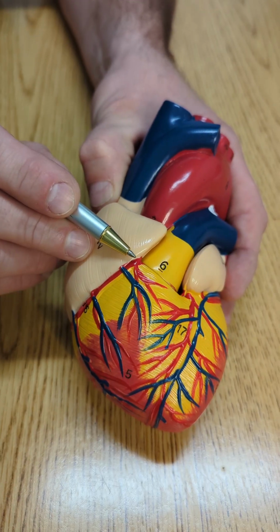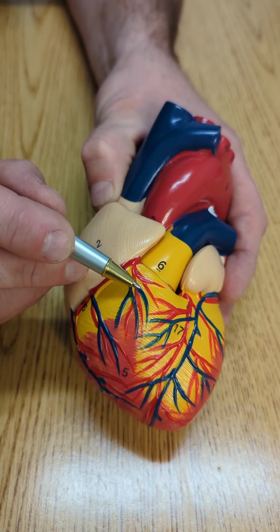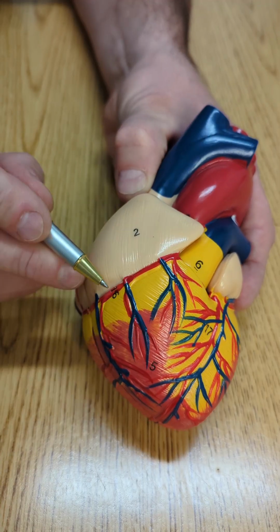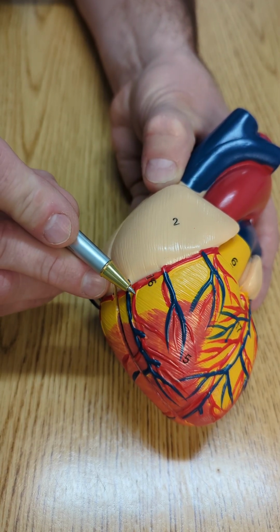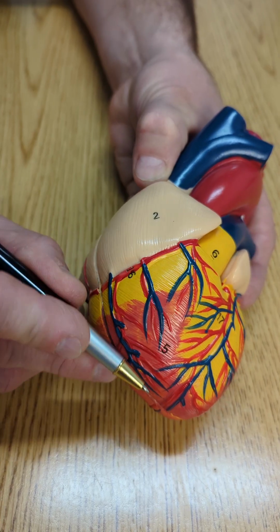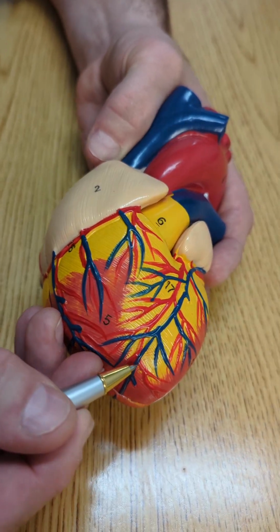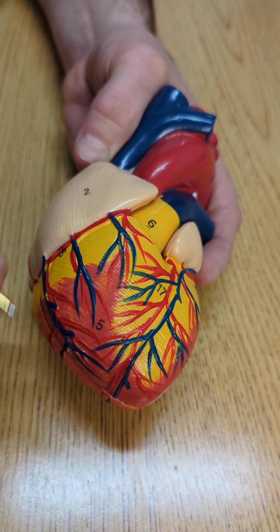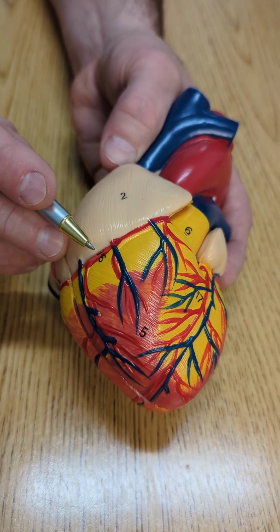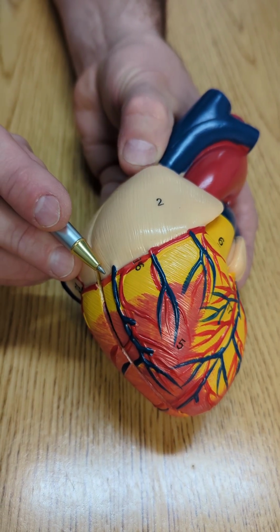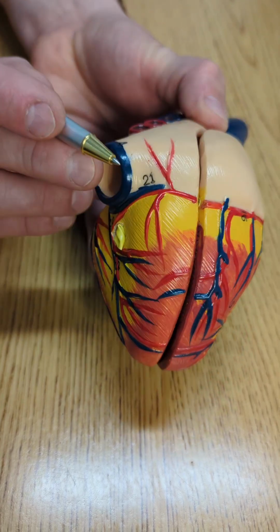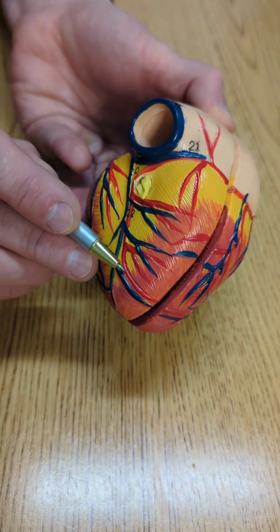So that right coronary artery will give way to the conus branch, the ventricular branch, and then it will bifurcate to the marginal artery going to the right ventricle, and it can anastomose with the left anterior descending. The right coronary artery will also bifurcate and turn into the posterior interventricular artery here.